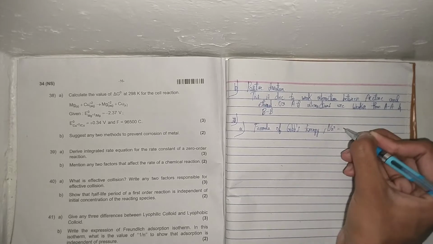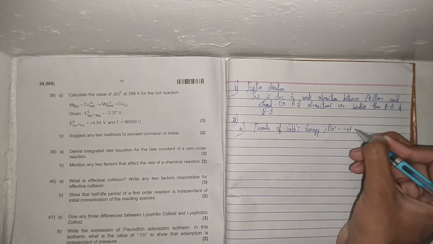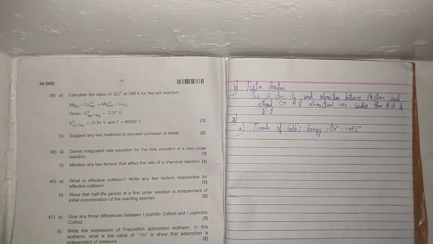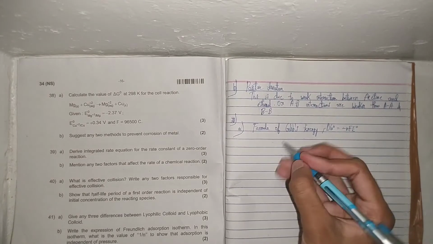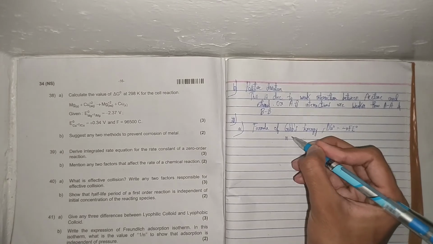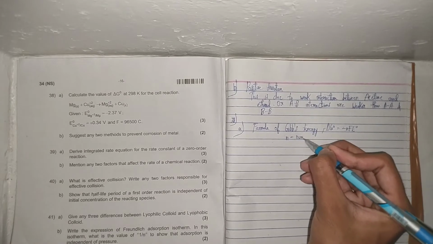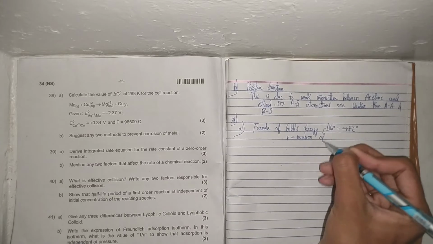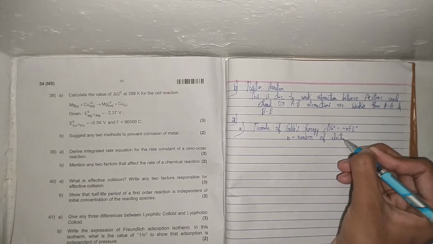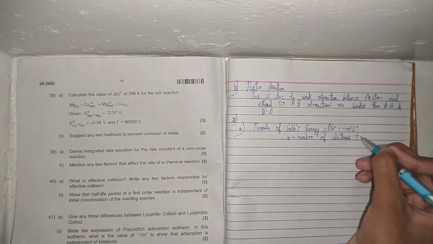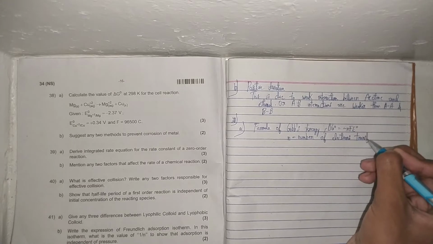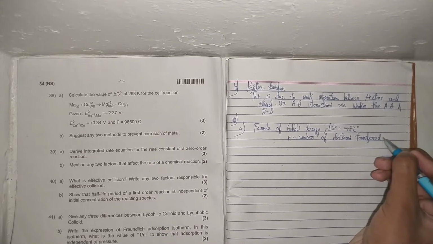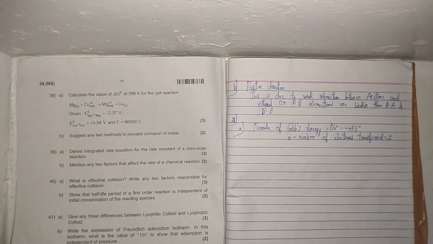Delta G naught is equal to minus nFE naught. Here n is the number of electrons transferred. The number of electrons transferred here is 2.